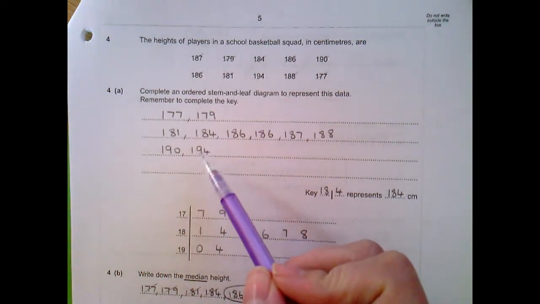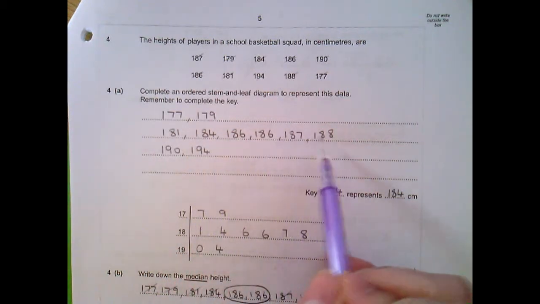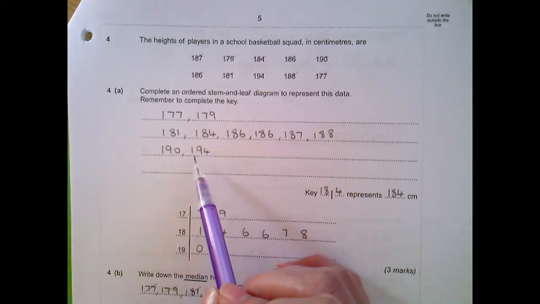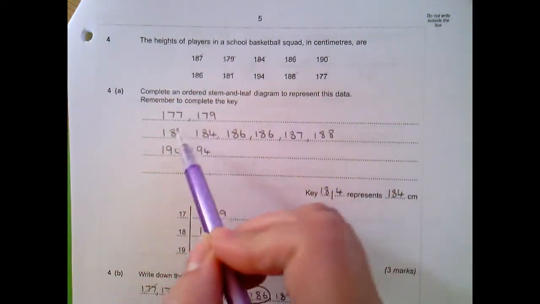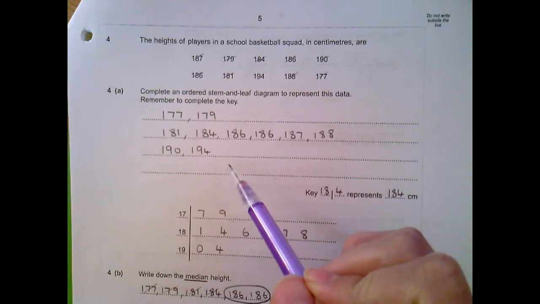So I've just put them in order, the numbers that are in the 170s first, then the numbers in the 180s, and then the numbers in the 190s. And I would always count at the end that 1, 2, 3, 4, 5, 6, 7, 8, 9, 10, just to check that you haven't left any out.